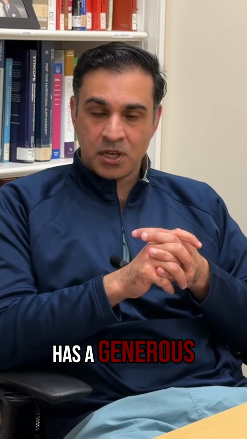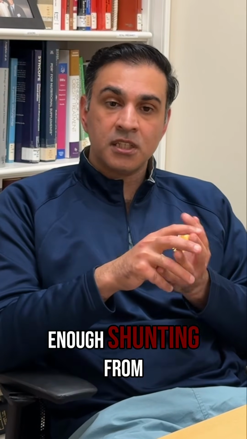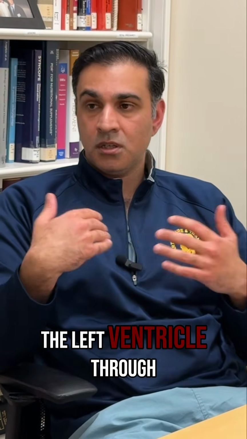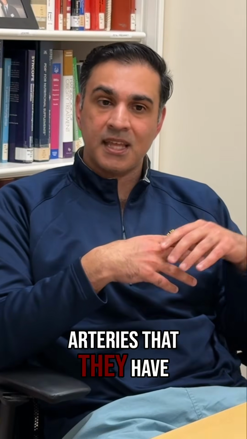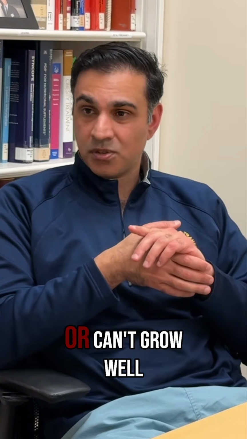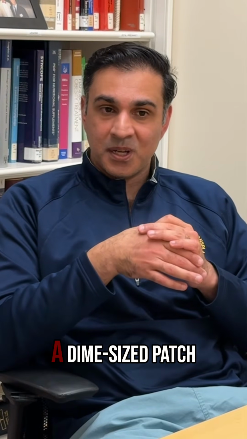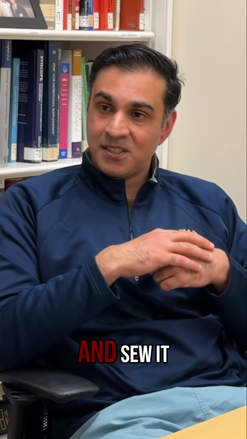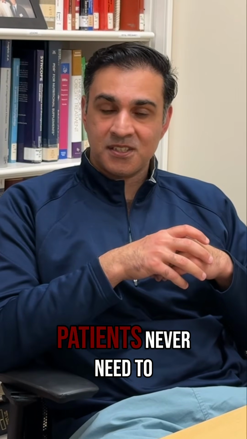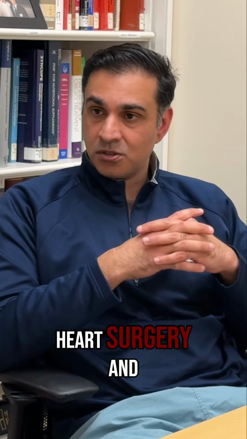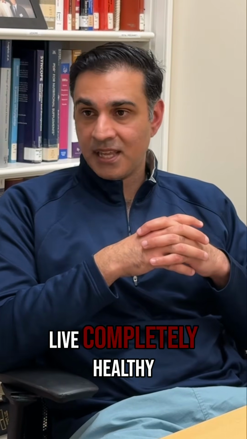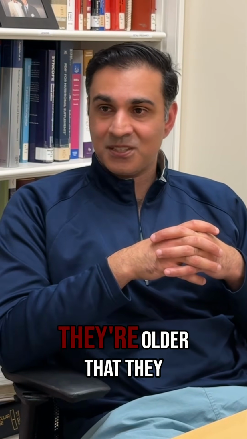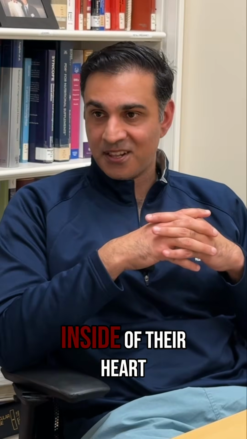A child who has a generous hole between the lower chambers and has enough shunting from the left ventricle through the hole out to the pulmonary arteries that they have, relatively speaking, heart failure symptoms or can't grow well. And we go in at 6 months and put a dime-sized patch and sew it in with needle and thread. And the vast majority of those patients never need to have any more heart surgery and live completely healthy lives and have to be reminded as they're older that they had a hole closed on the inside of their heart.